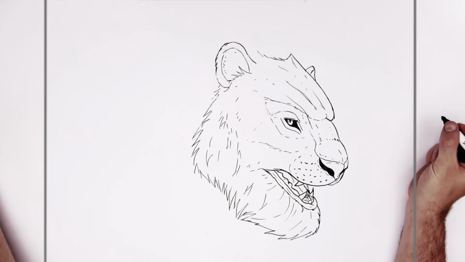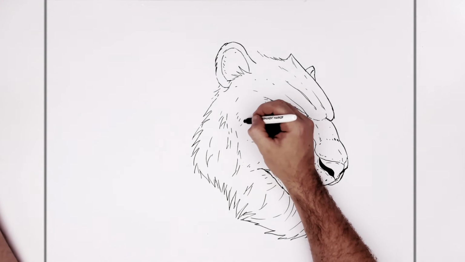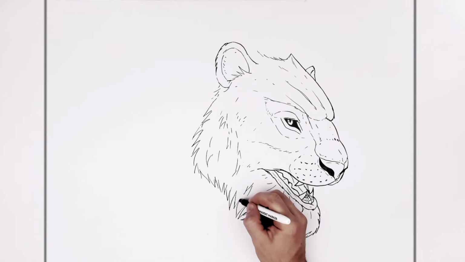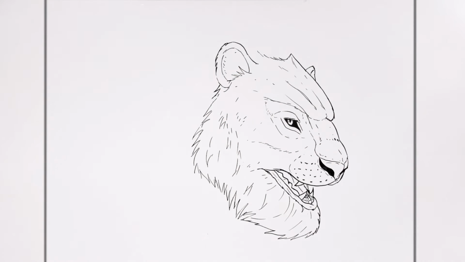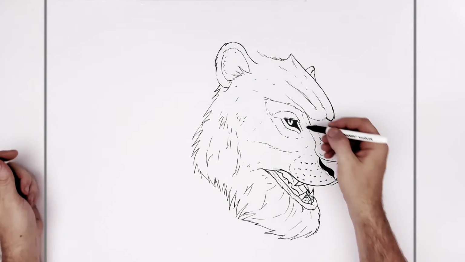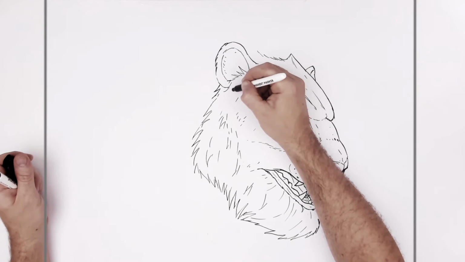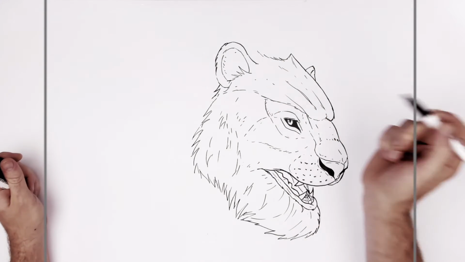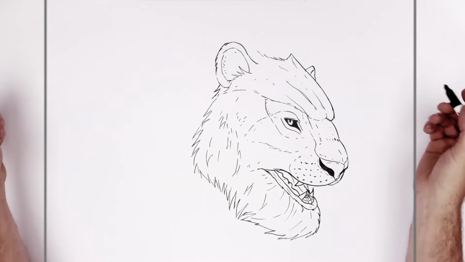I think that's all we need to do for his head, really. Okay. So there is a line there, and then this goes back that way, I think. Yeah, okay.